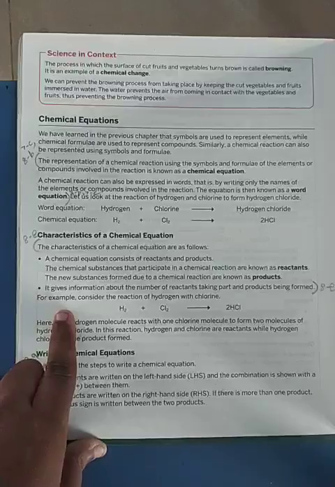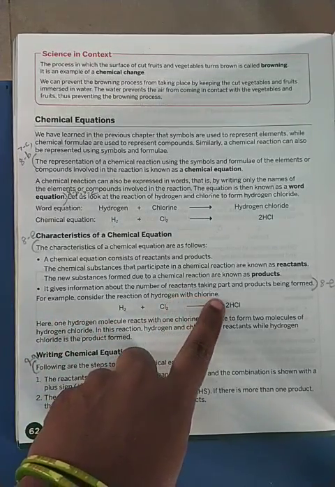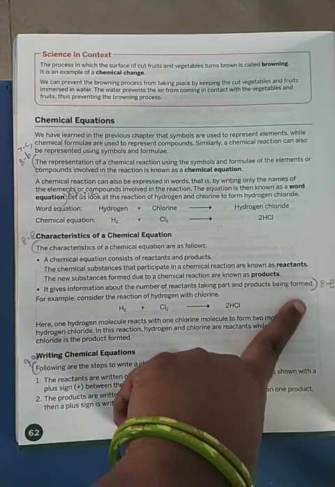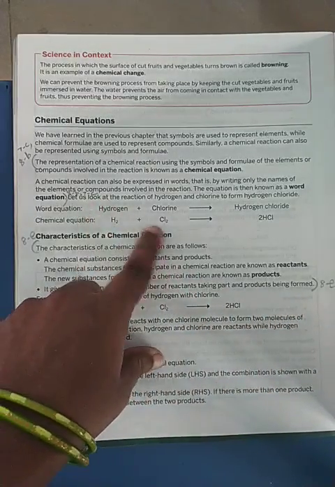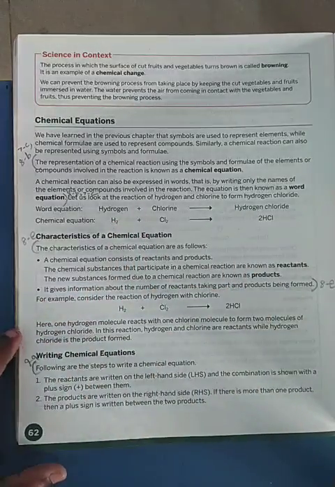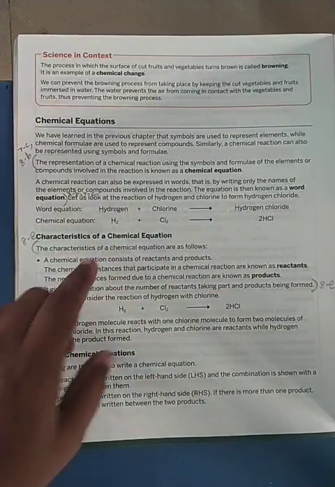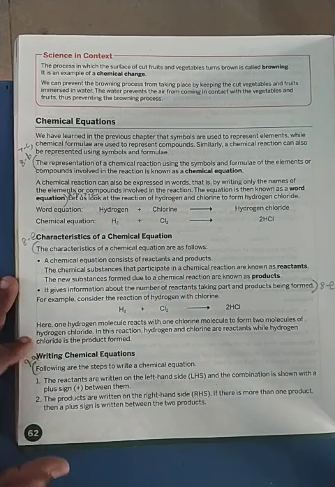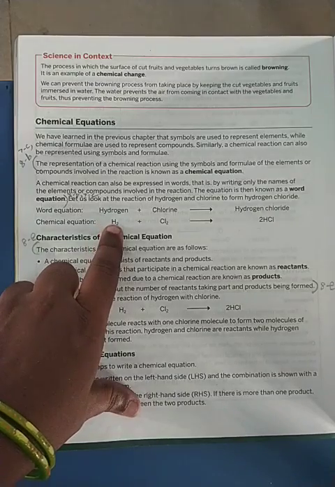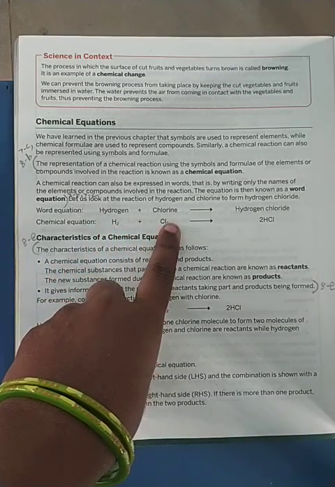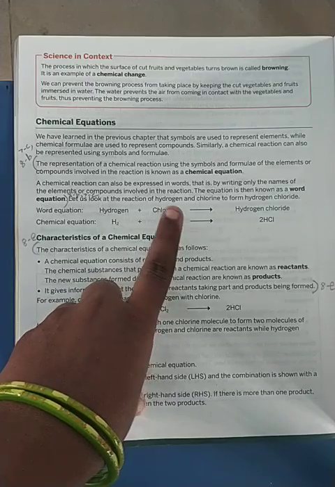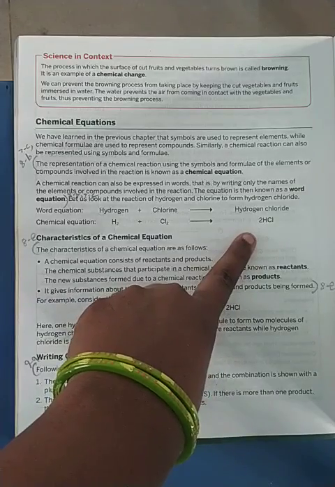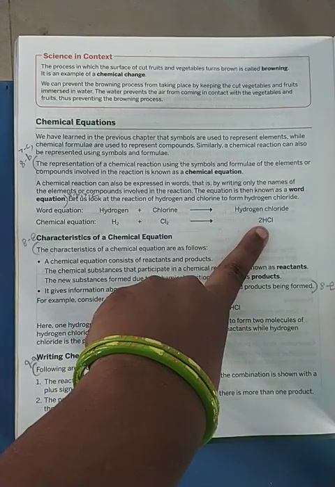Now, it gives information about how many reactants are taking part and how many products are being formed. This is a simple idea which we get from every chemical equation. Then we also get another idea: 2 atoms of hydrogen and 2 atoms of chlorine are combined to form 2 molecules of hydrogen chloride.